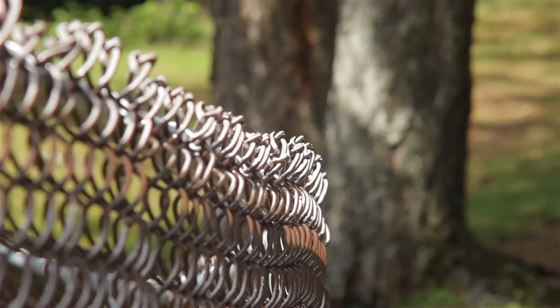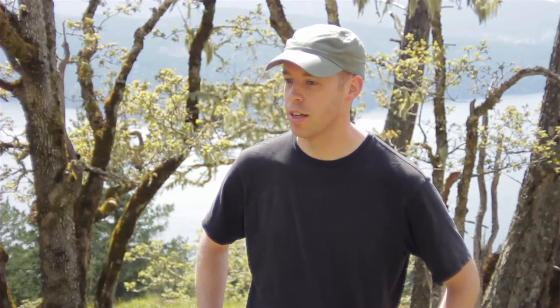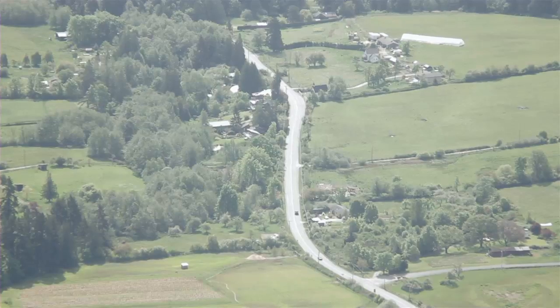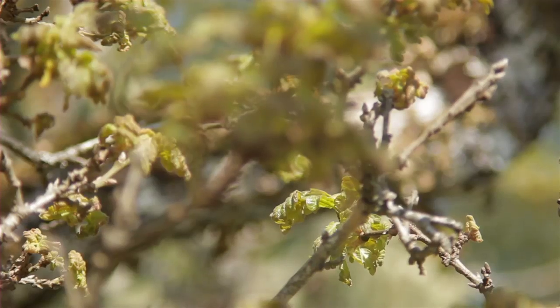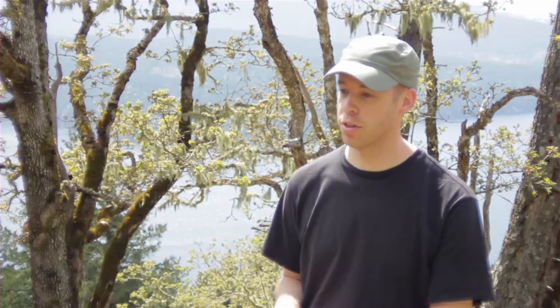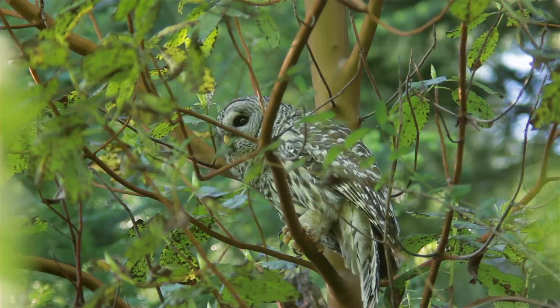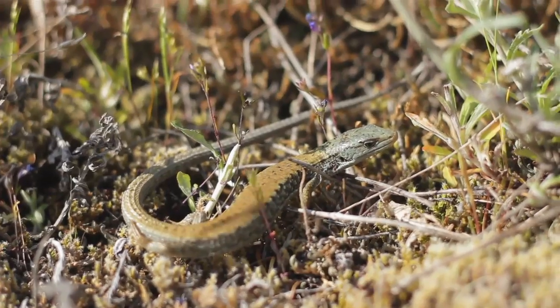Habitat loss and fragmentation from different types of development, urban development, agricultural development, is one of the largest threats. Only about 5 to 10% of what was once Garry Oak ecosystem in Canada now remains in its natural state. So we've already lost a lot, and what we're trying to preserve is really critical to maintaining the diversity of species that are found in this ecosystem. One of the most important things we can do to conserve butterfly species is to preserve the habitats that they depend on.